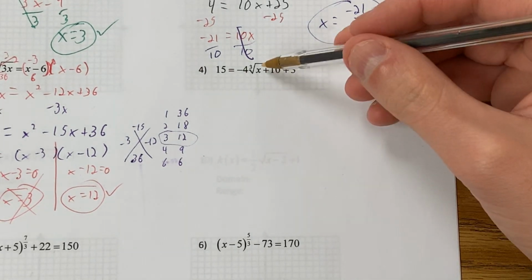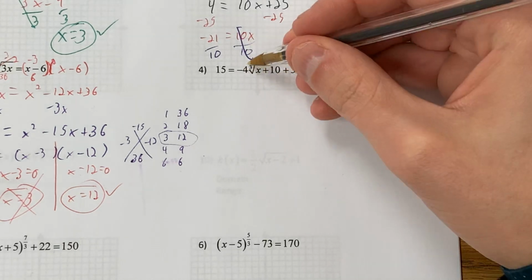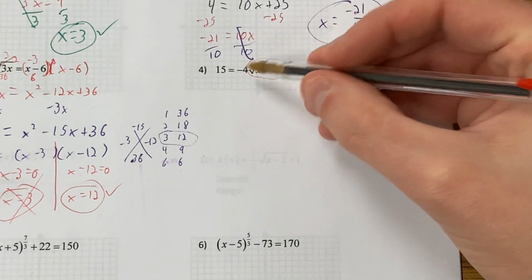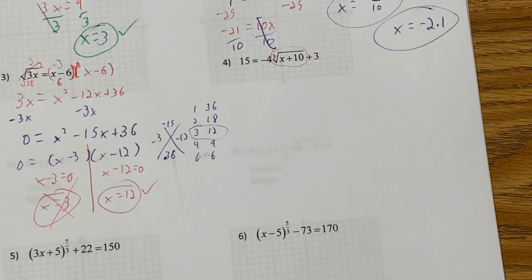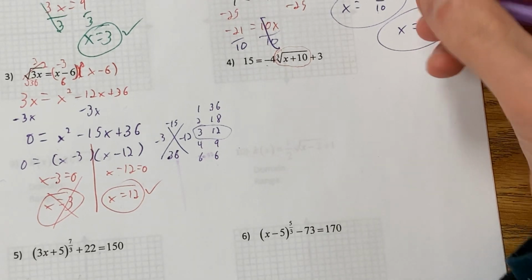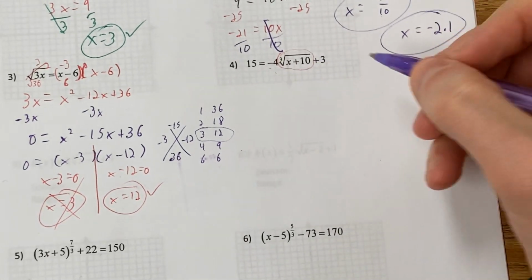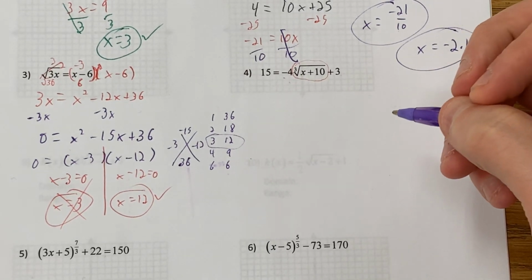Over here, unlike the first 3, the radical is not by itself right now. There's a negative 4 in front and a positive 3 over here, so you do have to get it by itself first. They call that isolating. We're going to isolate the radical. So we have to get rid of the negative 4 and we have to get rid of the 3. So do you remember which one you get rid of first and how?